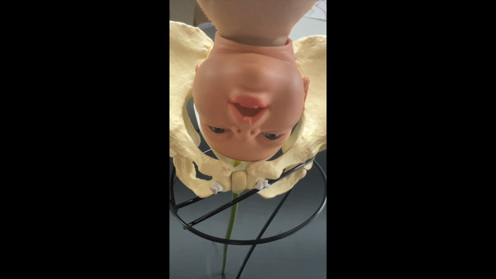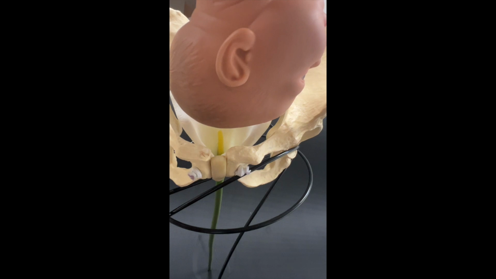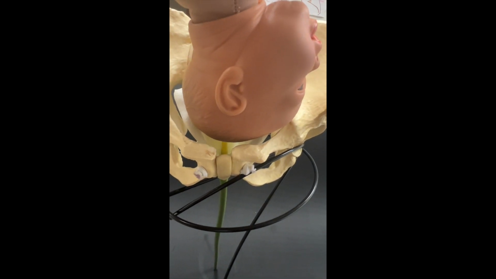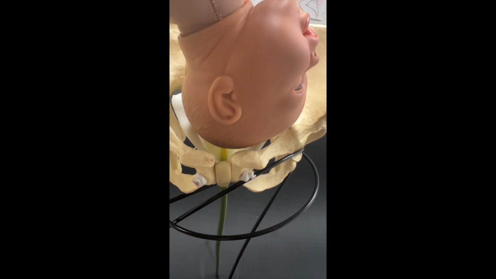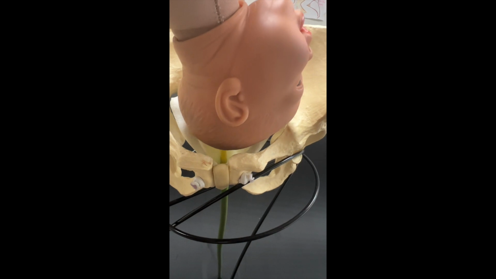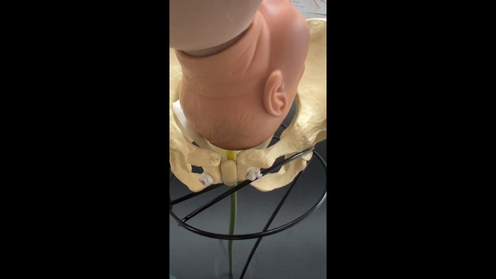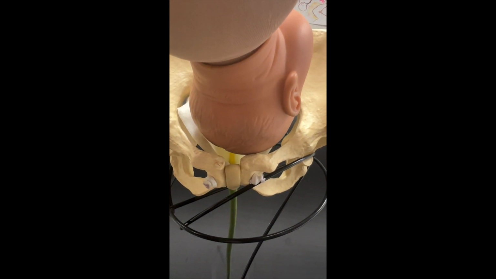Now, if you come back up, and we can try another rotation, if the baby is able to flex a little bit, maybe baby can turn long arc rotation, which would be right occiput anterior. So the head would be able to turn, and baby would be able to come to right occiput anterior. We need more balance in the muscles for this to happen.